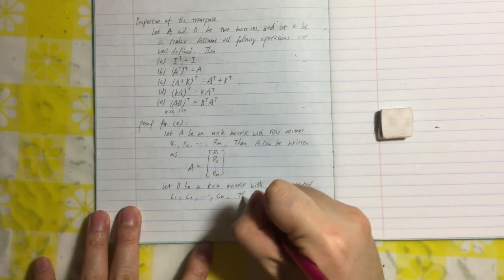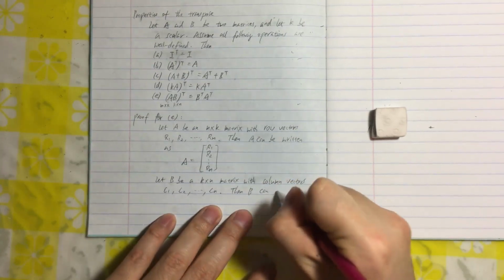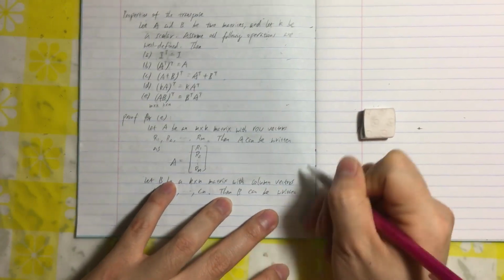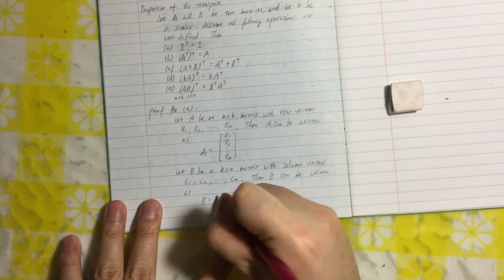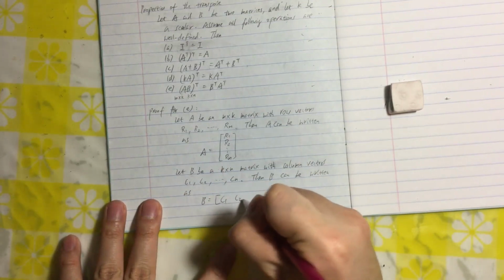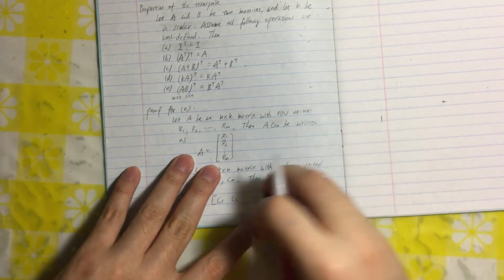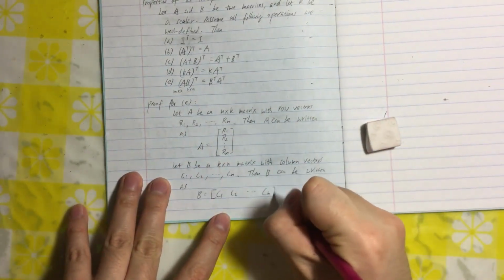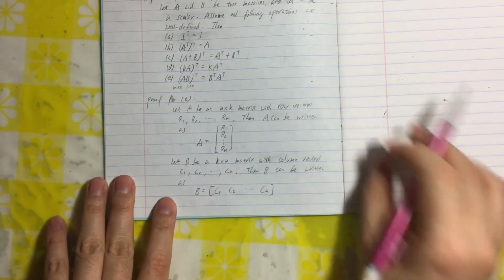Then matrix B can be written as B equal to C1, C2, Cn. Those are column vectors.